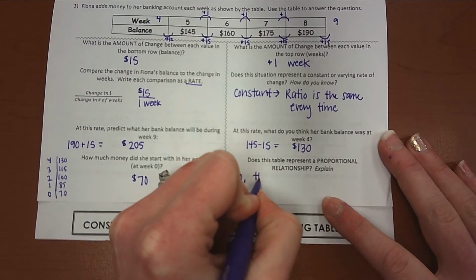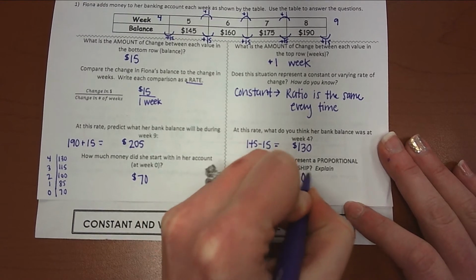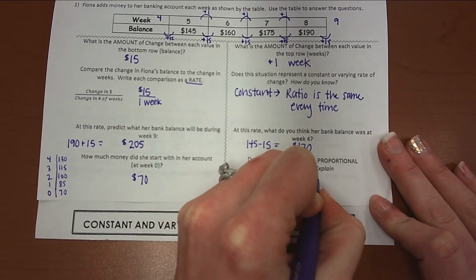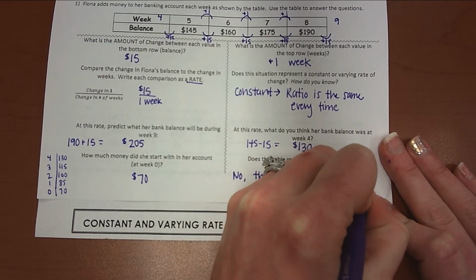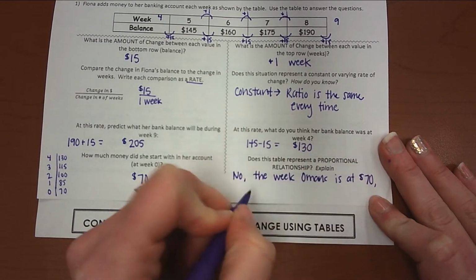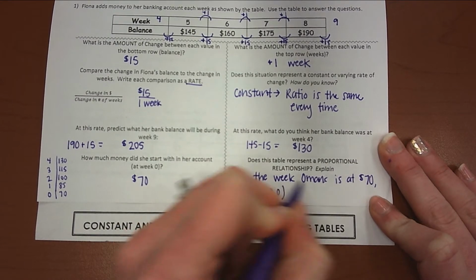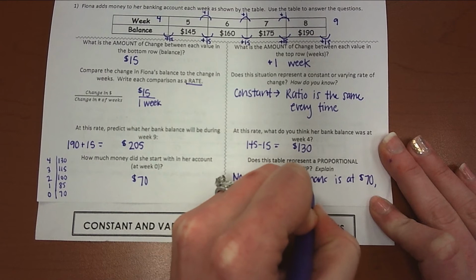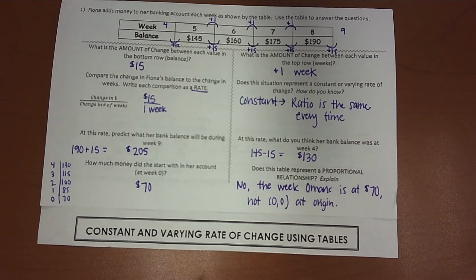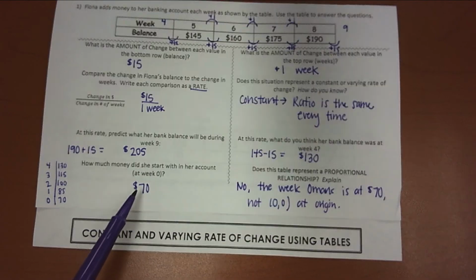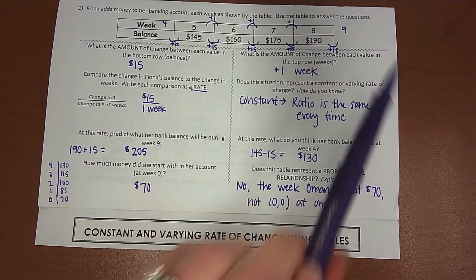No, because, and when we explain, it's because the week 0 mark is at $70, not 0, at the origin. If this was going to be proportional, we would have had to start with $0 at week 0 and then continue to have a constant rate of change.